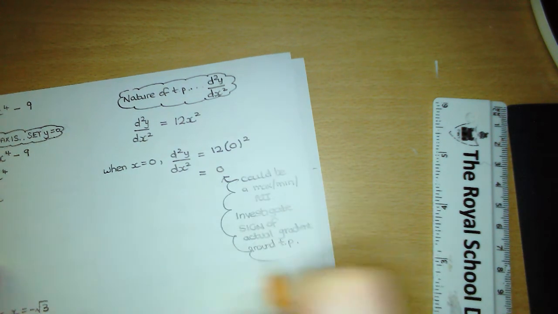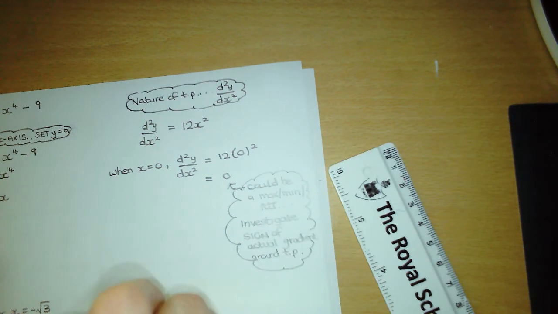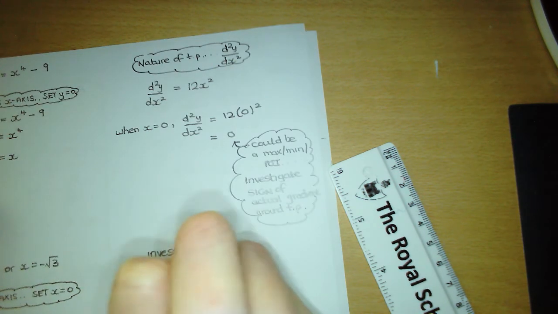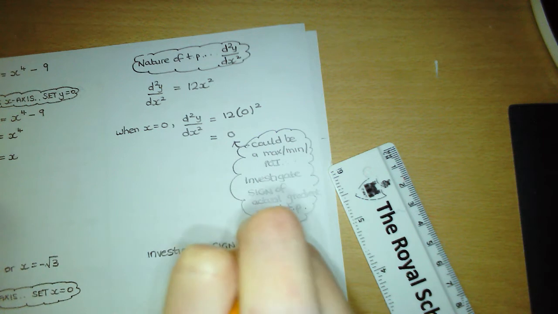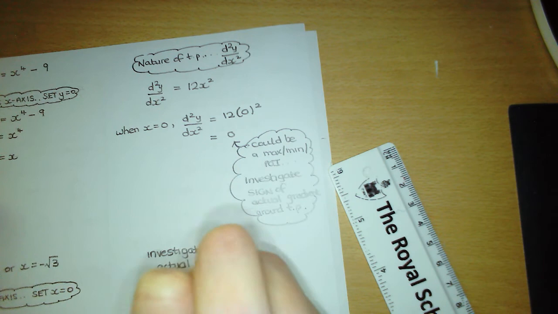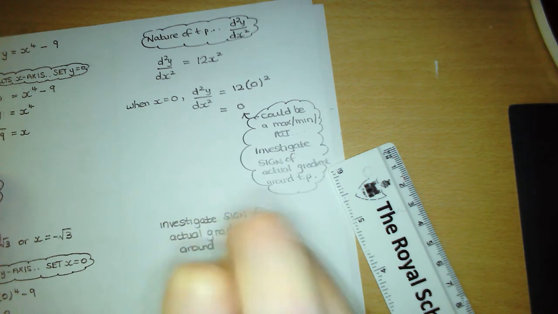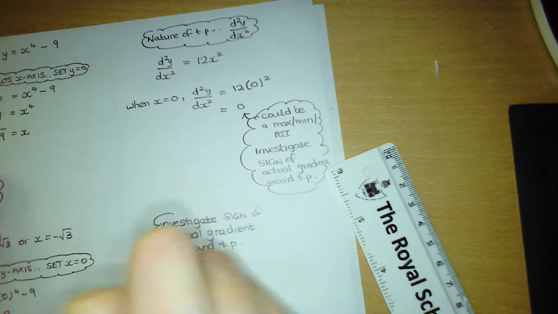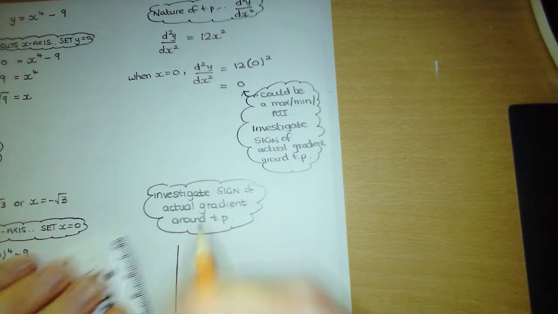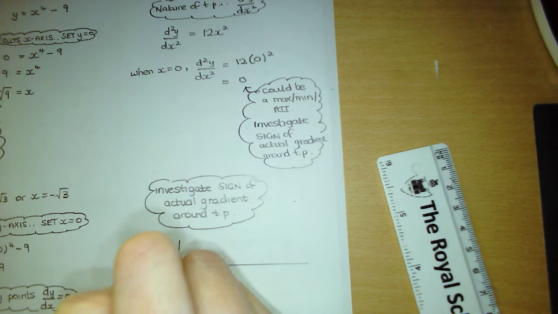So what that means is we're going to rule a table. 2 rows. The top row are the x values.